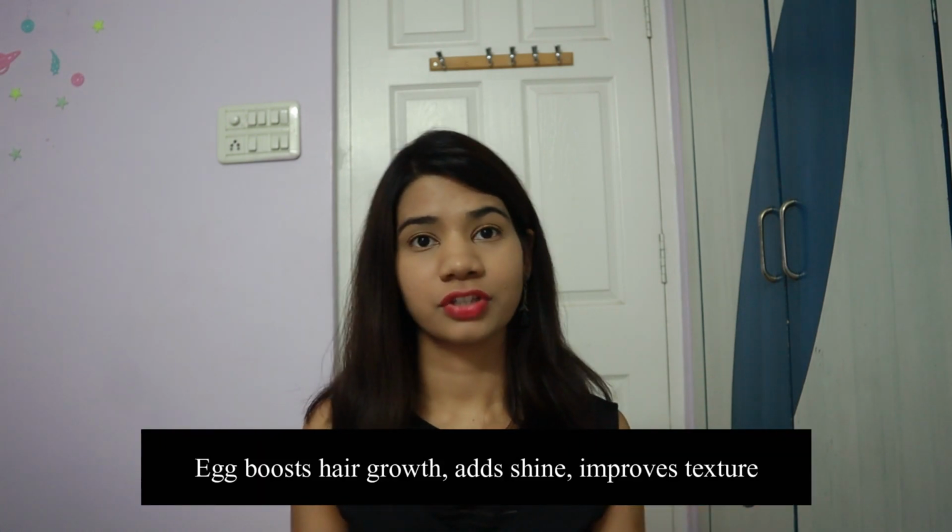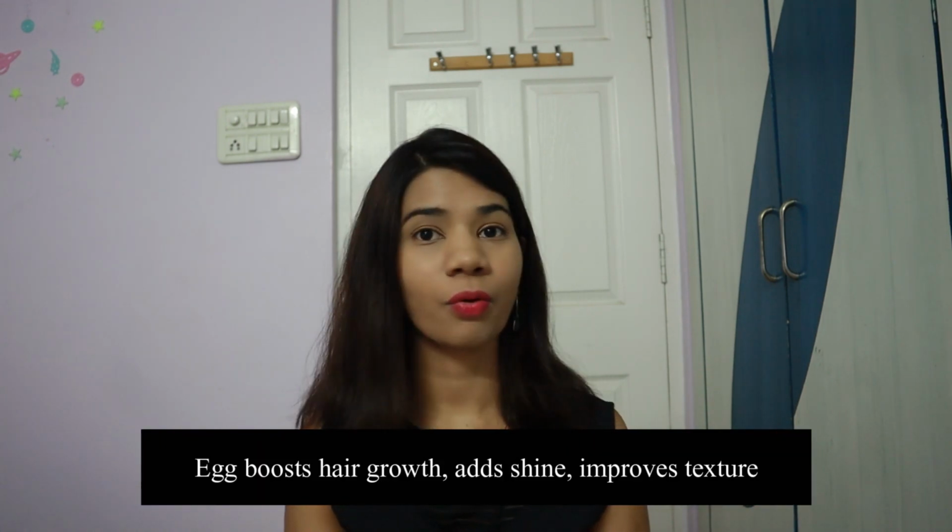So the next one is again egg. You can just beat the eggs. Make sure you mix it properly until the mixture becomes frothy, and then you can add some essential oil to mask the smell. And also you can add some lemon drops to mask the smell. And again, you apply the mixture and wait for around 20 to 30 minutes, and then go and shampoo your hair.